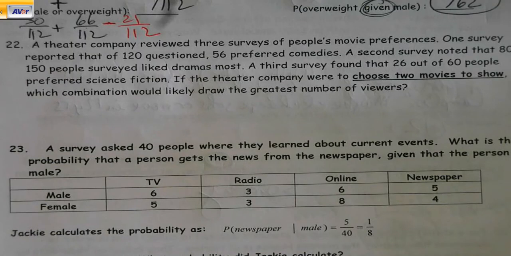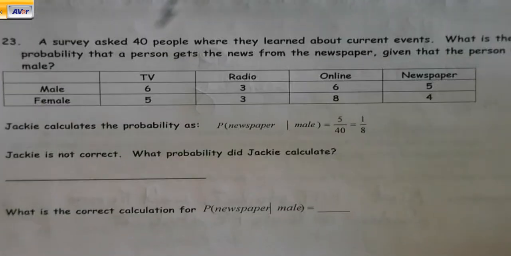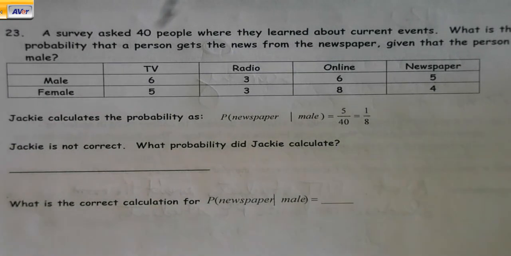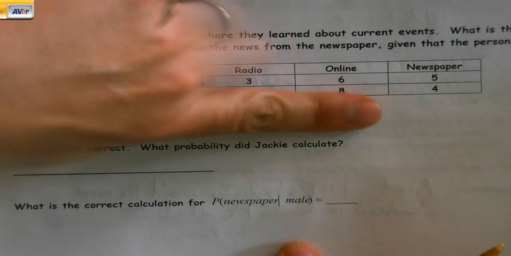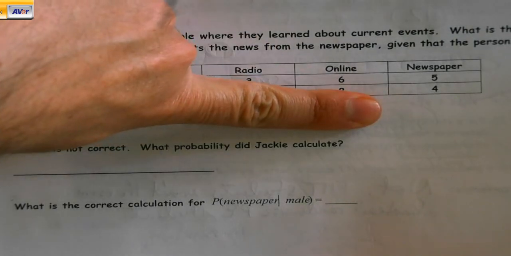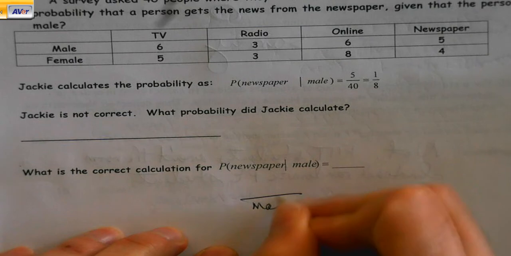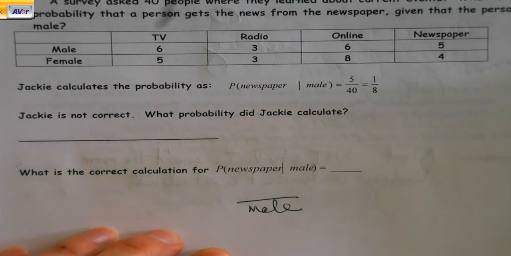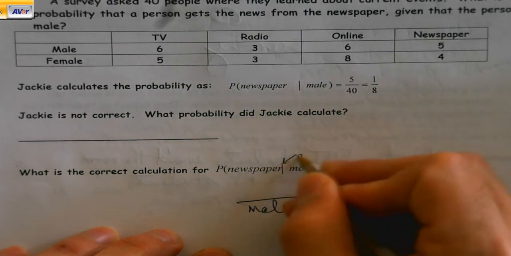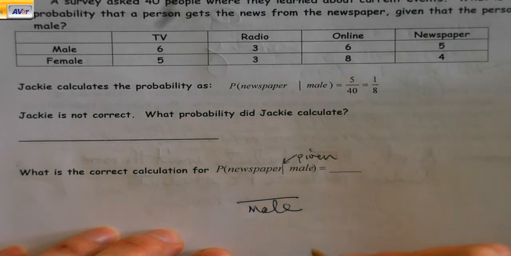I'm going to go to 23 and come back to 22. Method to my madness, so stick with me. Okay, survey asked 40 people about current events. What's the probability a person gets the news from the newspaper given they are male? We talked about this yesterday. Don't look at theirs first. You do it first. Okay? We just got done with one of these. This is male. This is a fancy way of saying given.